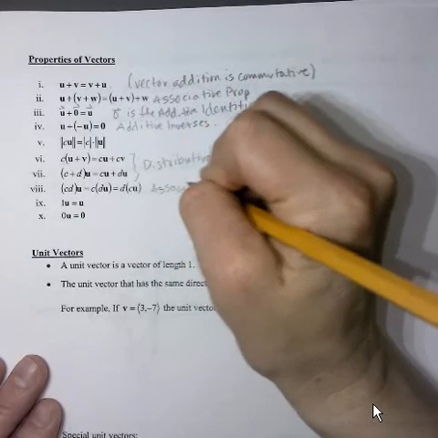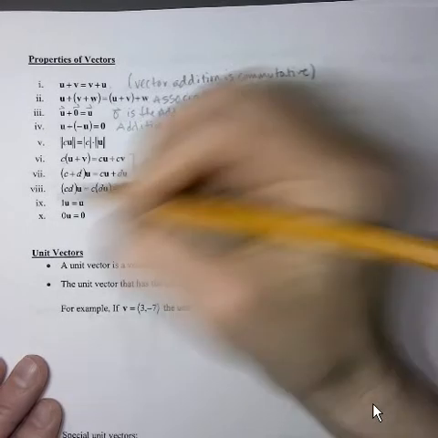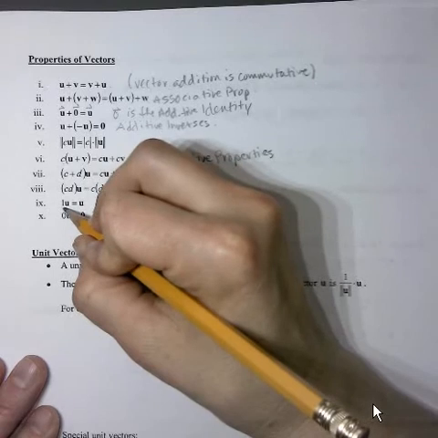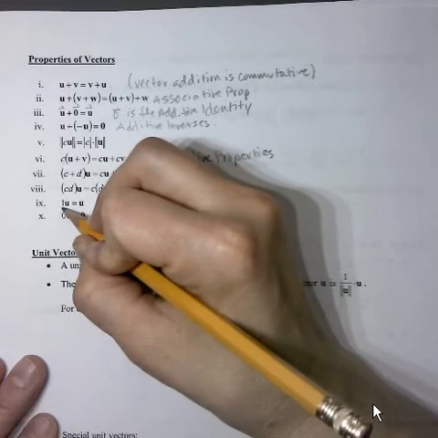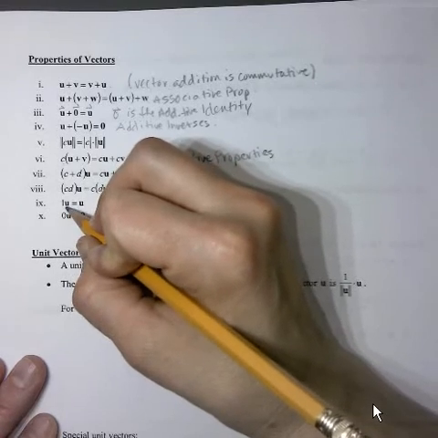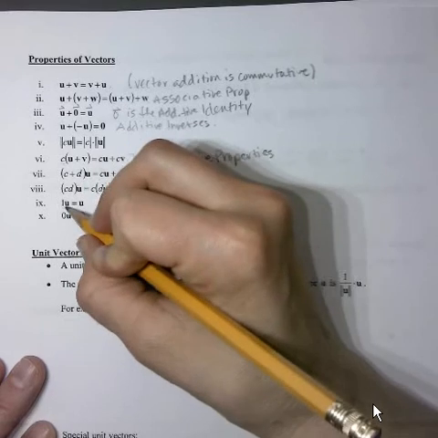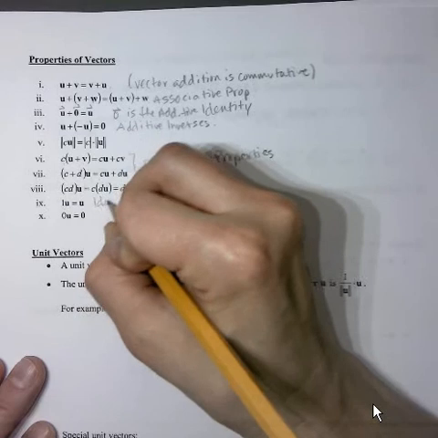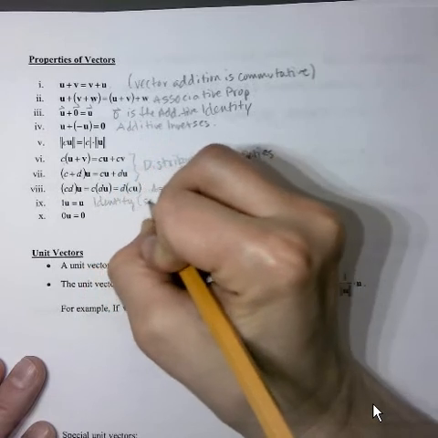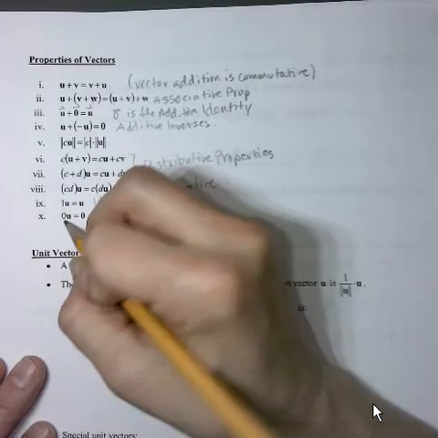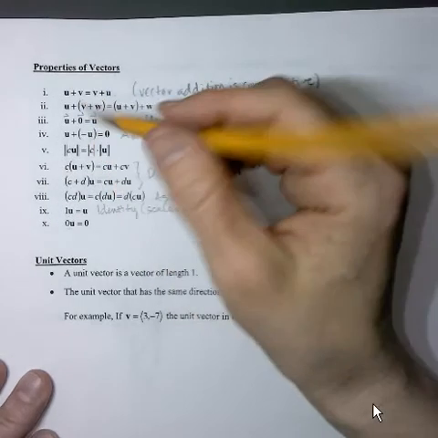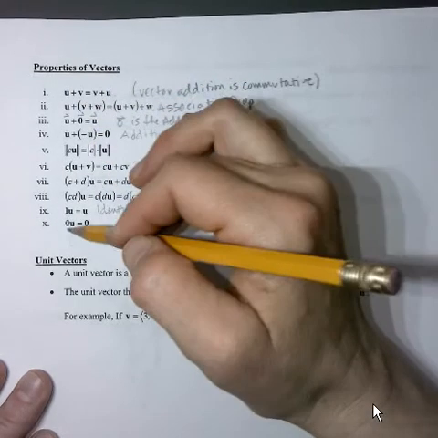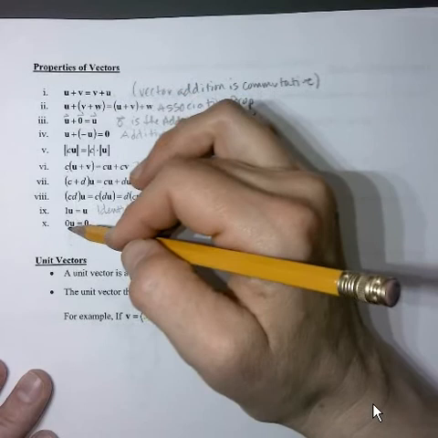Okay, and then this one here is a scalar. It's saying that 1 is an identity for scalars. So 1 times vector u will give us vector u. And then here, this 0 is different than the one up here because this is not in bold. This is just the scalar 0.